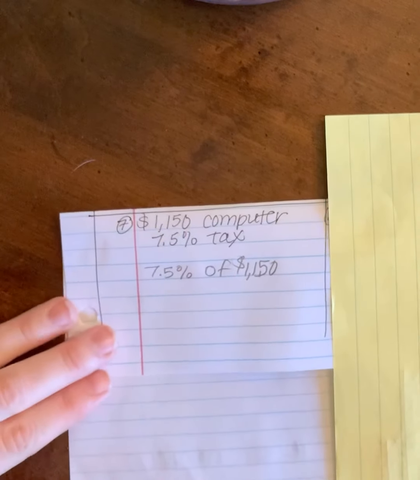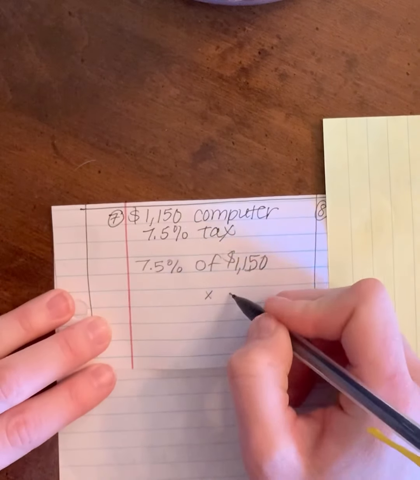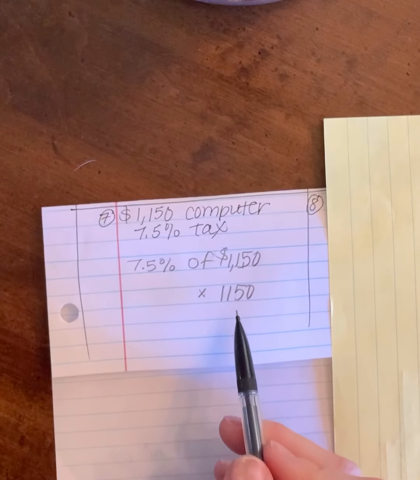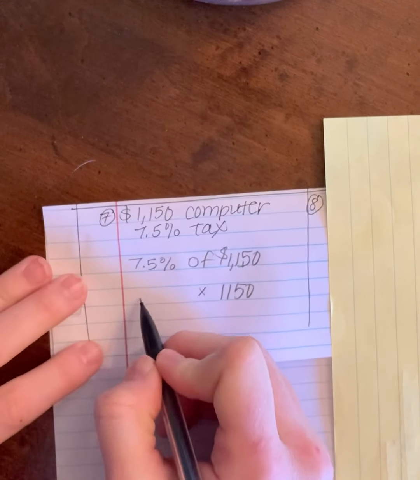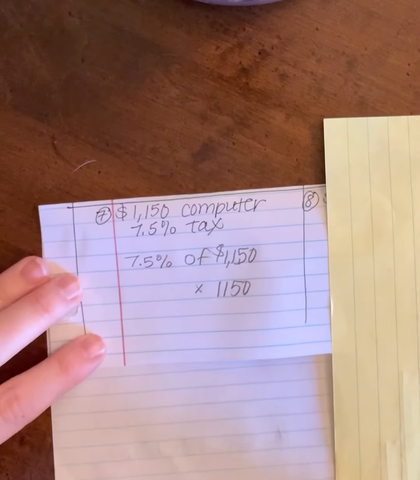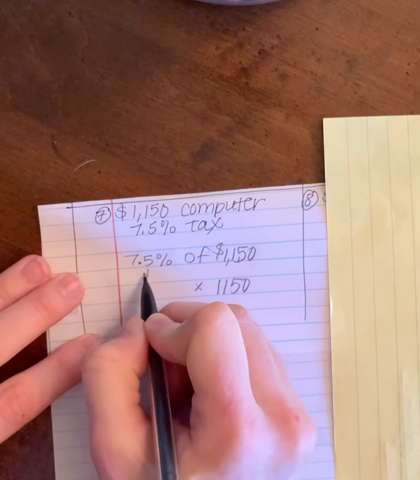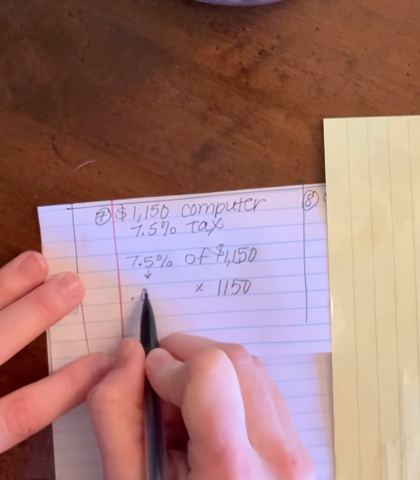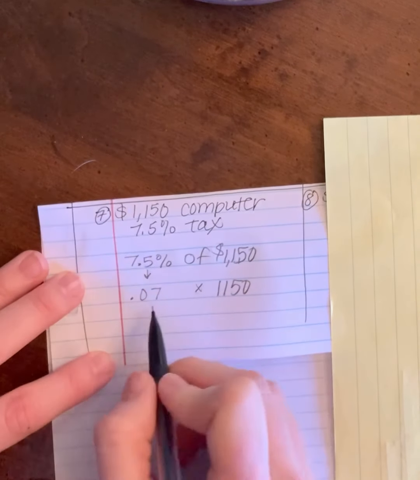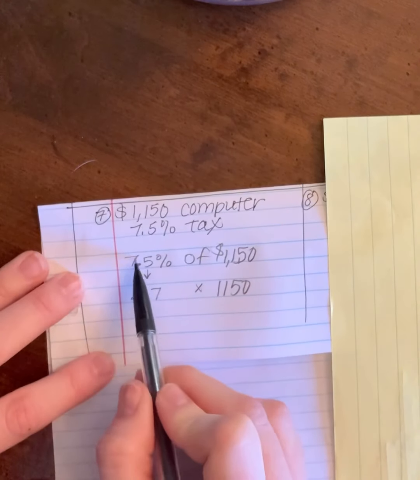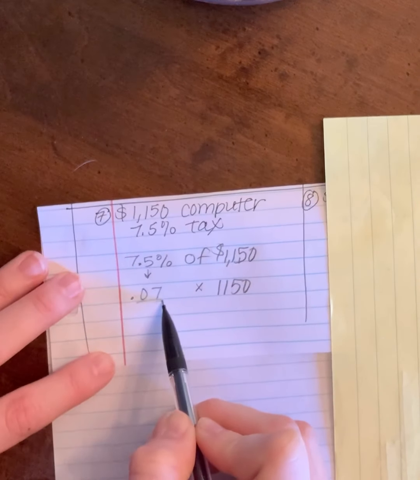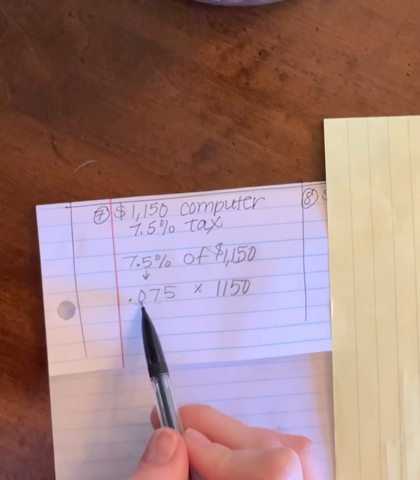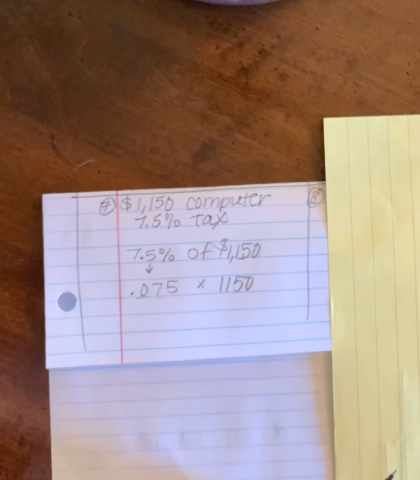Of means multiply. And remember, when we turn this into a number that we can use, we've been moving the decimal over twice. If you're still not sure, you can think 7%, that looks like this, and there's an extra 5 on there. 7.5% is 0.075.